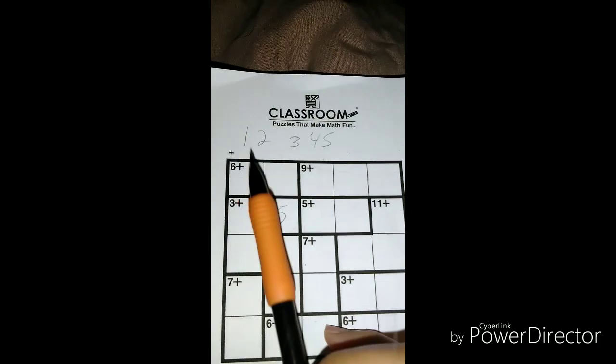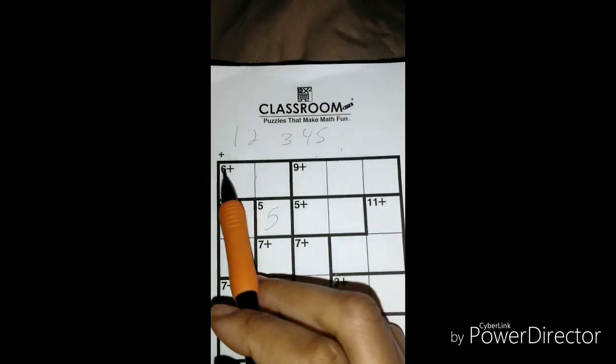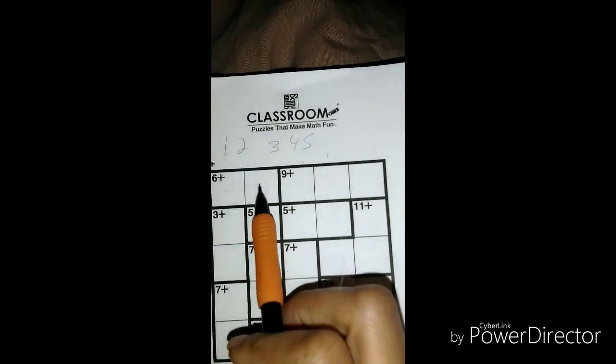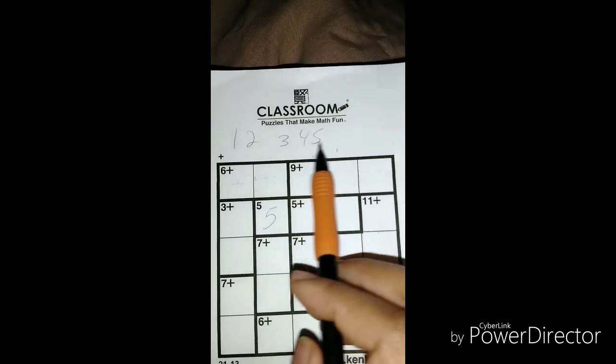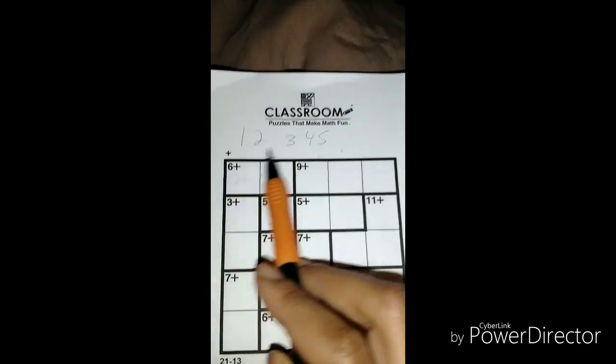So with KenKen, you know that you can only have 1, 2, 3, 4, 5 in one row and one column, and no numbers can overlap. So we have to find possible combinations. Okay, we have two cells here added together equals 6. So I have to find all the combinations of two numbers added together that equal 6.